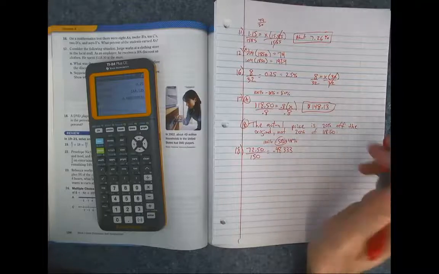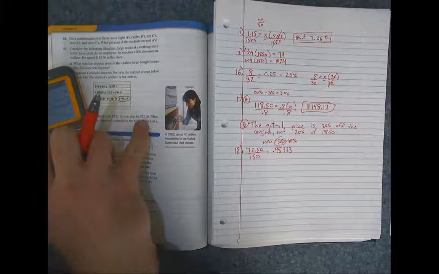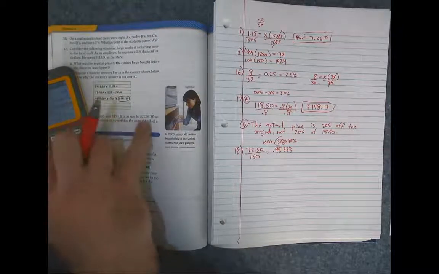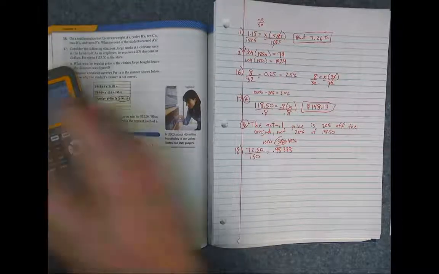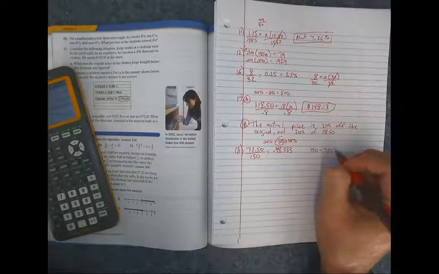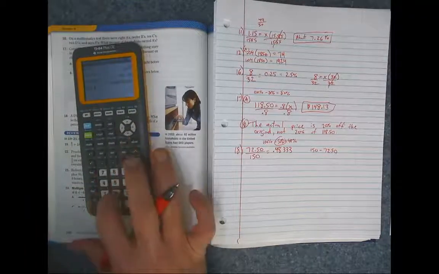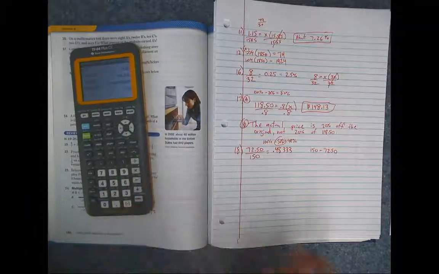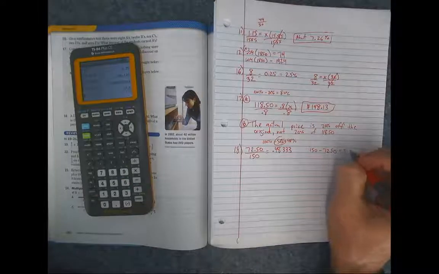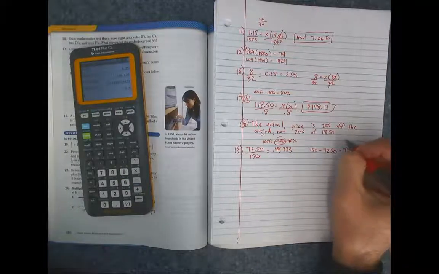So how do we get there differently? First thing you could do is figure out, well, if it costs $150 and now it's on sale for this much, how much money came off the price? What was the discount? So we do 150 minus 72.50, and that's 77.50. So this number, that's the discount.